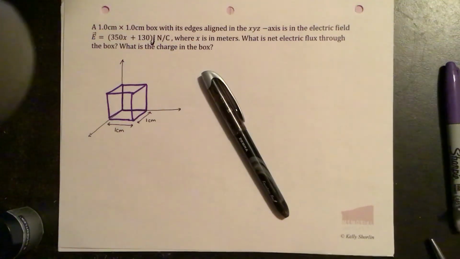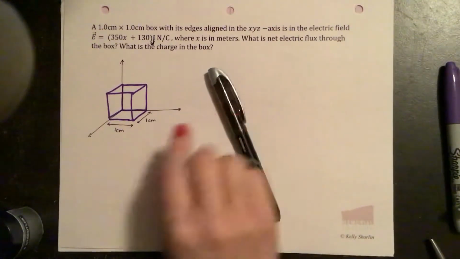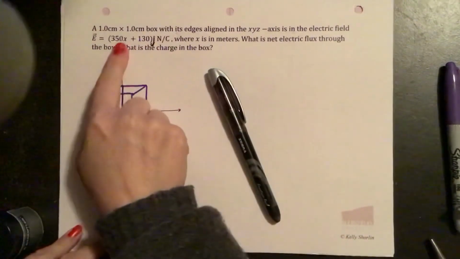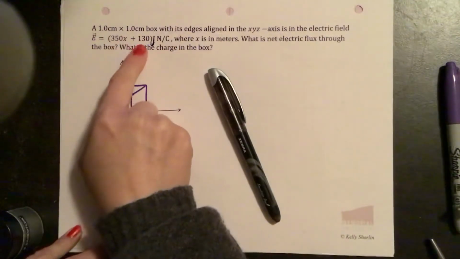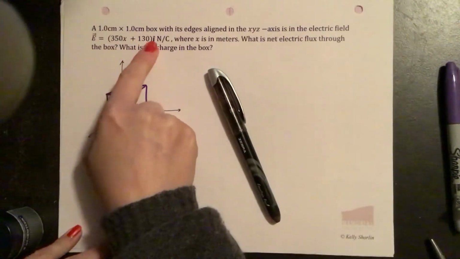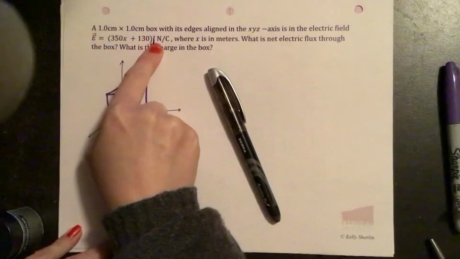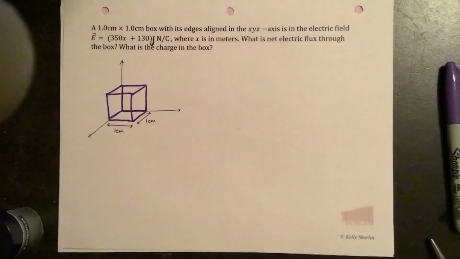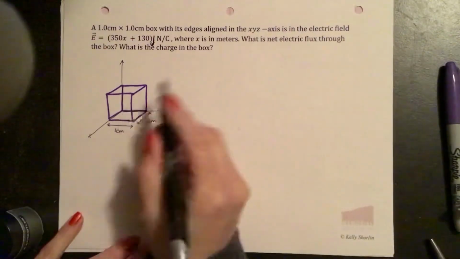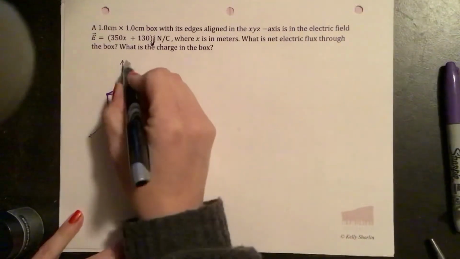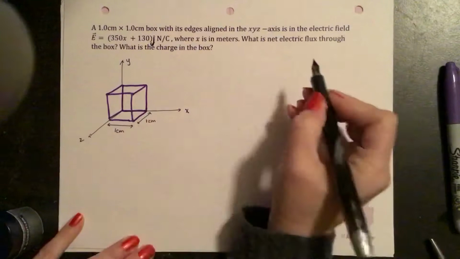Okay, let's get to work on another kind of problem now. Let's say that we know what an electric field is, but it's not a constant electric field. It's 350 times x plus 130 in the j, or the up direction, newtons per coulomb. So I've drawn a box. I'm going to say that the corner of my box is at the origin. Here's our coordinate system x, y, and z.